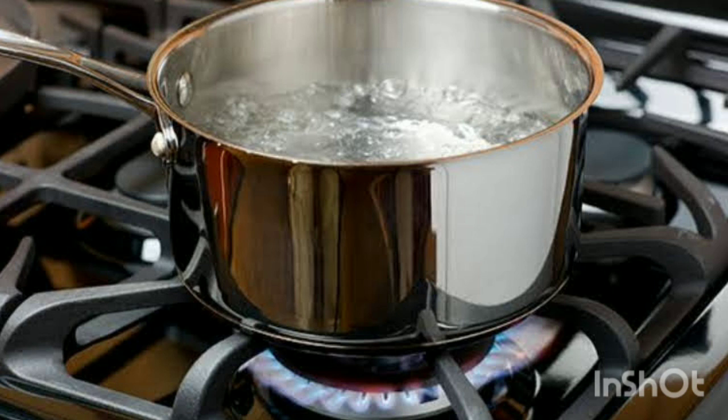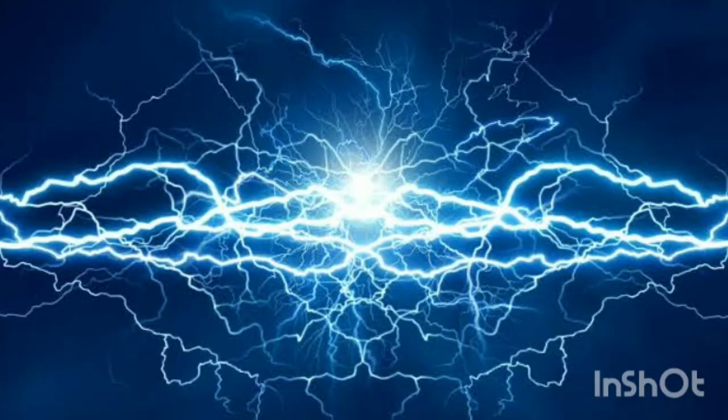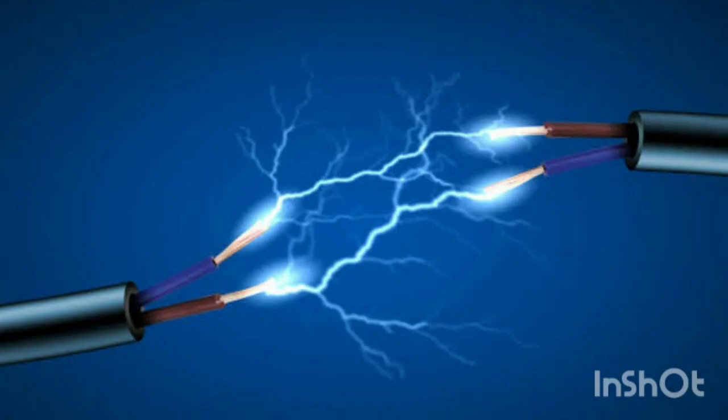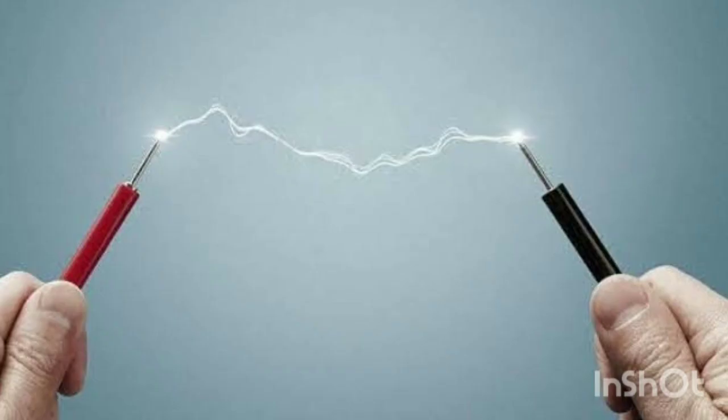Next, we will see about electrical conductivity. Most of the metals are good conductors of electricity. That is, they are used for making electrical wires, cables, etc. But non-metals are poor conductors of electricity. All the non-metals are poor conductors except graphite, which is a good conductor of electricity.